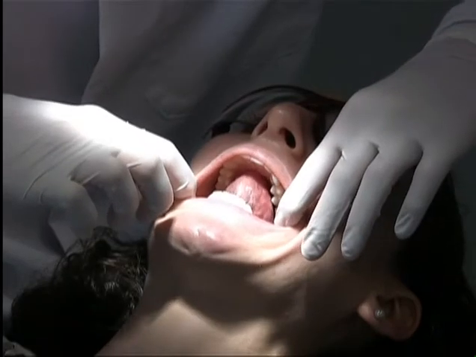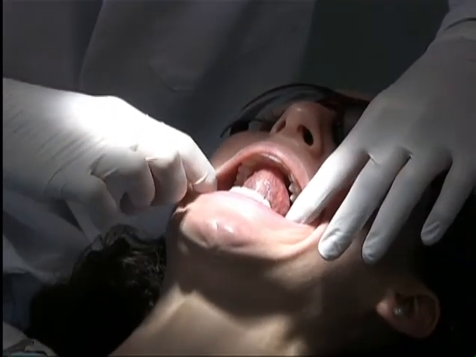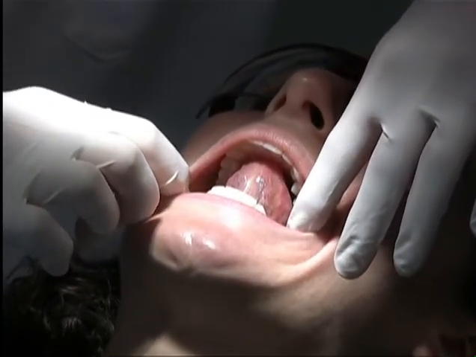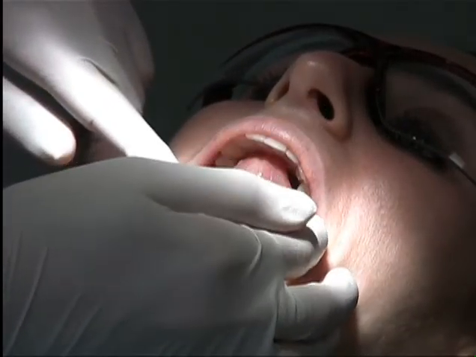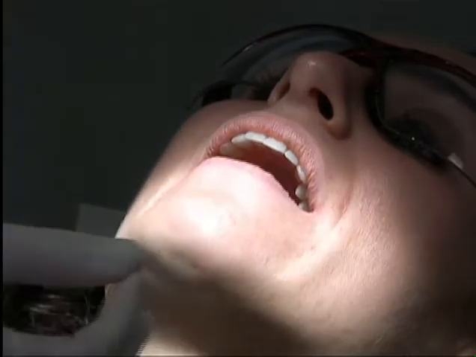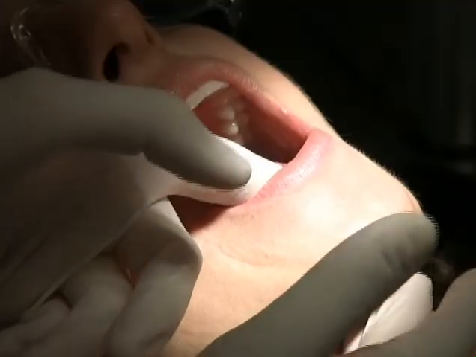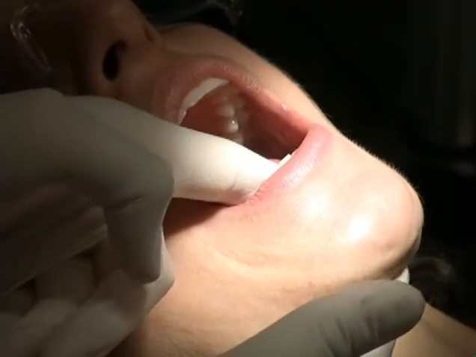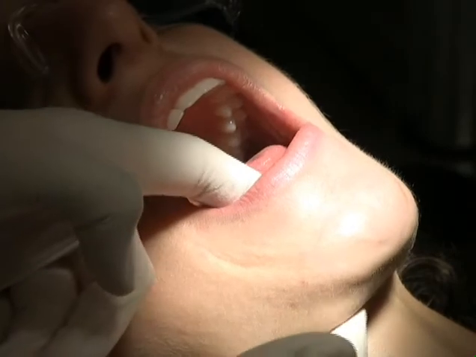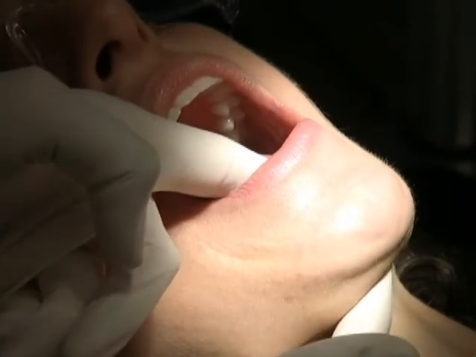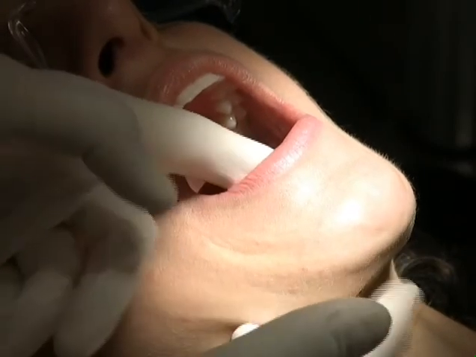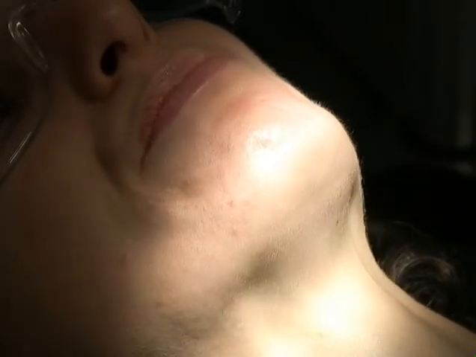Have the patient raise their tongue and inspect the ventral surface of the tongue and the floor of the mouth. Inspect the lingual frenum, the sublingual caruncles, the sublingual fold, and Wharton's ducts. Manually palpate the sublingual and submandibular salivary glands by placing one finger in the floor of the mouth and the other hand under the chin. Compress the tissue between your fingers, feeling for lumps.